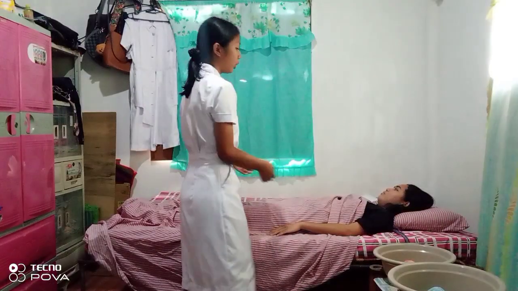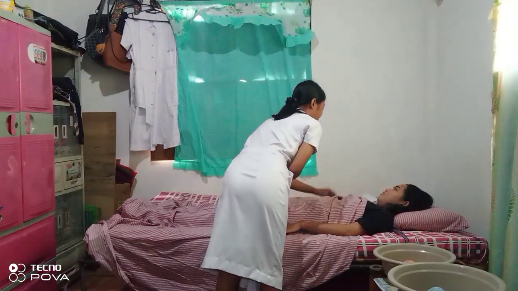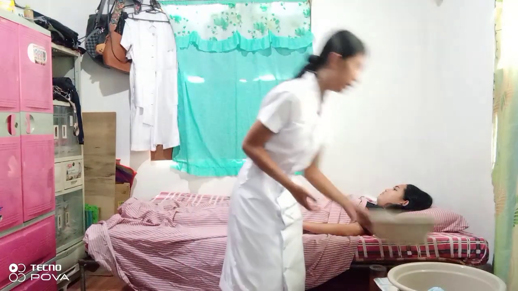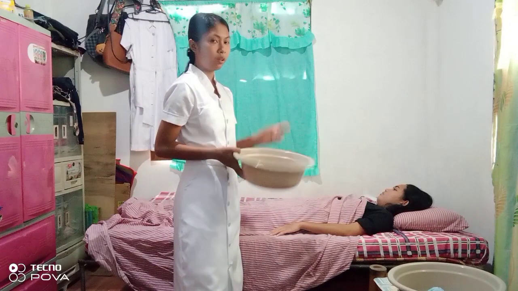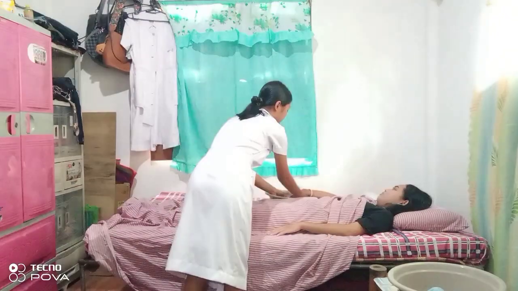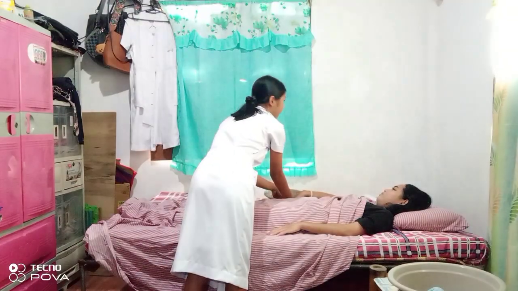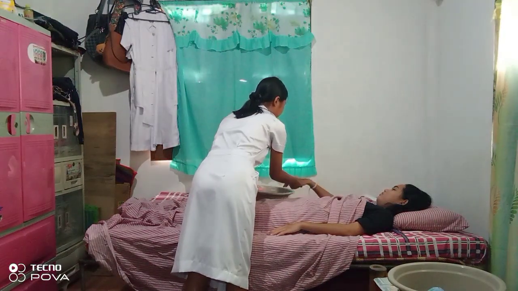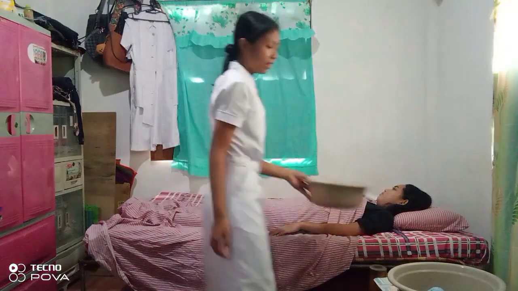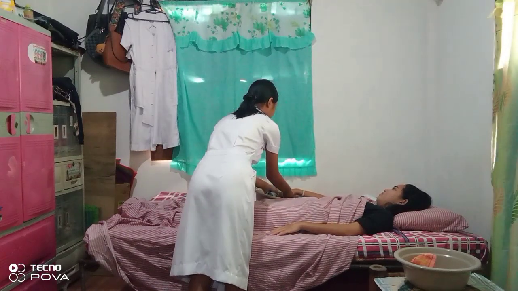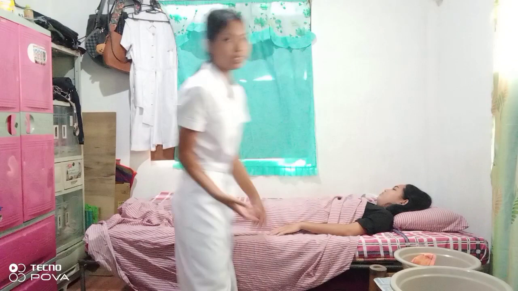Then next is we're going to dry. Okay, so to clean the hands of the client, we can use the basin and water with soap. We can soak the hands of the client directly in the basin, then clean so that we can clean the intermediate spaces of the hands. Then next is rinse. Then next is dry.